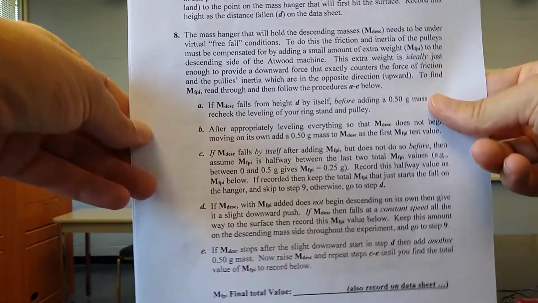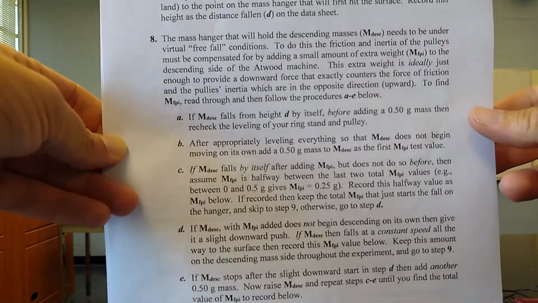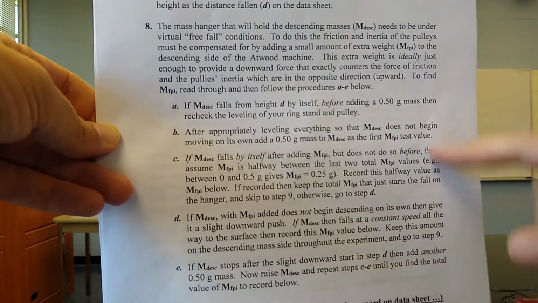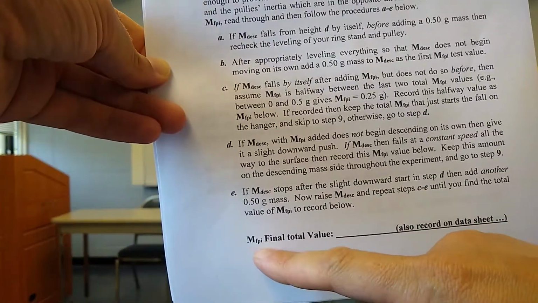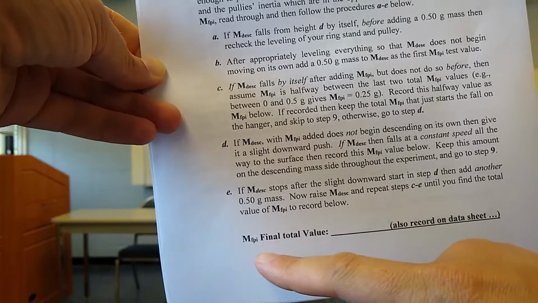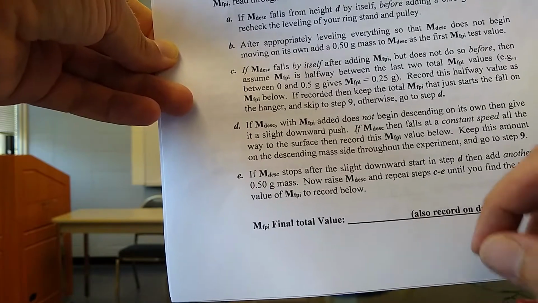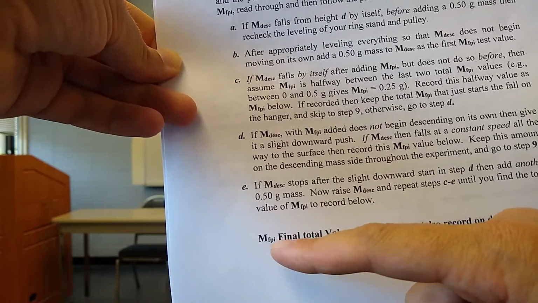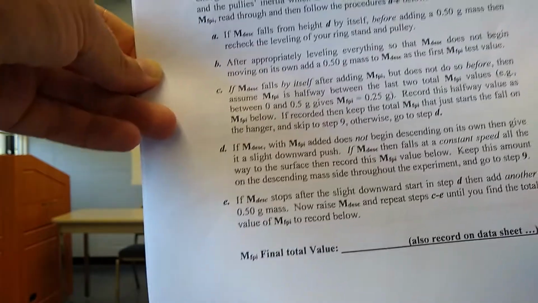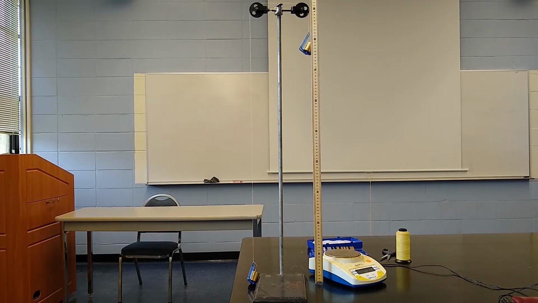Now the next part is a little bit intimidating if you're reading through these directions and doing them yourself. It may take a little while to figure out what's going on here, but all of this is written out in an order to find what I call MFPI. M, with the little subscripts FPI. That is the mass on the side that is going to be descending that counts for friction of the pulley and its inertia.